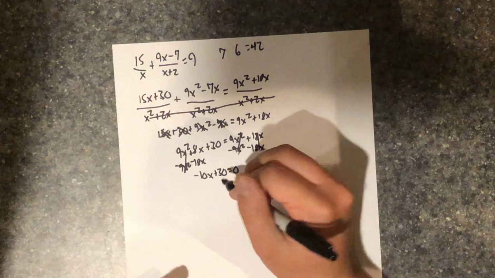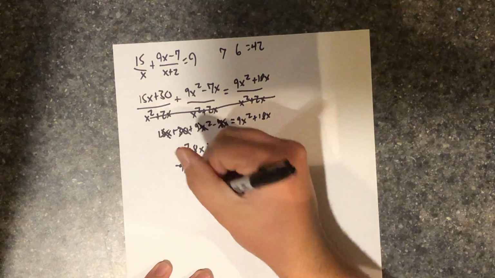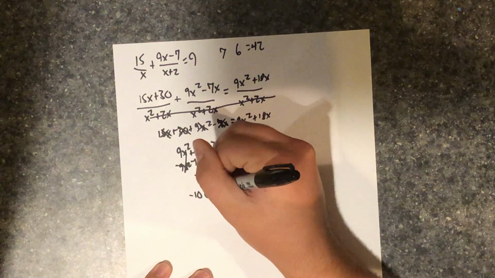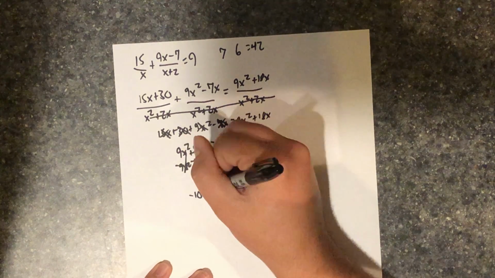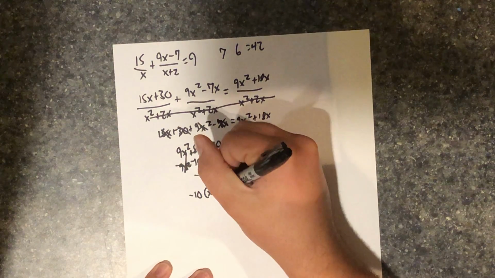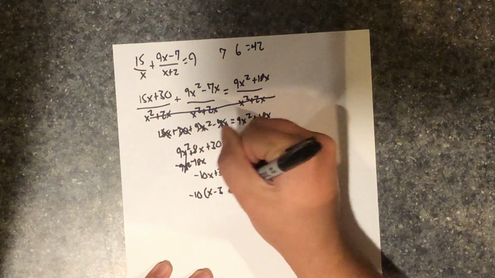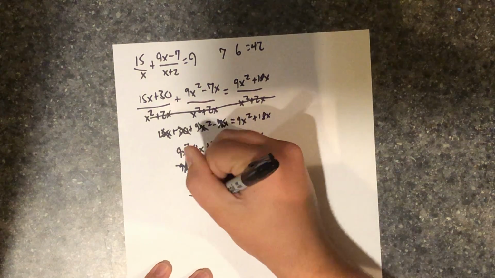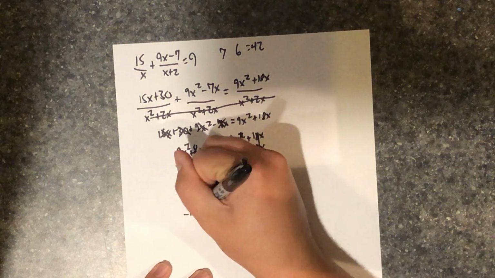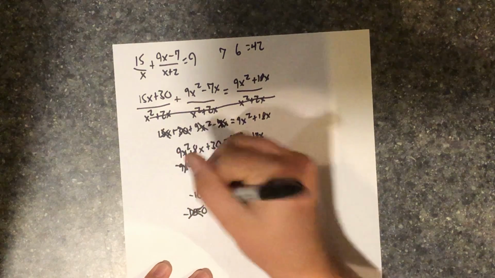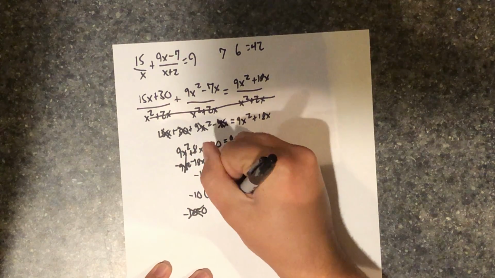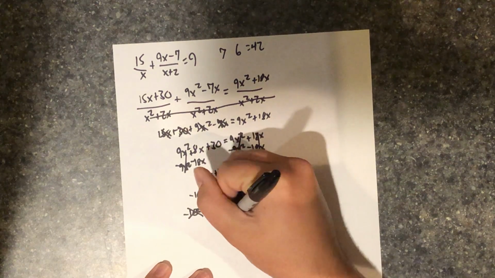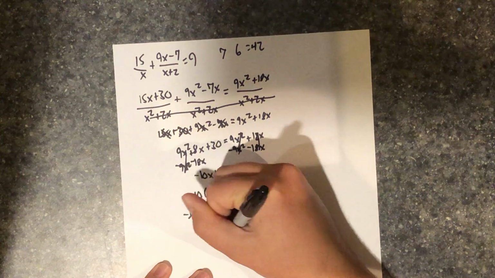We can just take a common factor between the two, which is negative 10. Negative 10 times x is just x, and negative 10 times negative 3 is 30, equals 0. Now we'd set it up like this: negative 10 equals 0, but that wouldn't work because that's just not a true equation. So we'd put the x minus 3 equals 0, add the 3 to both sides, and then x equals 3 is our answer.